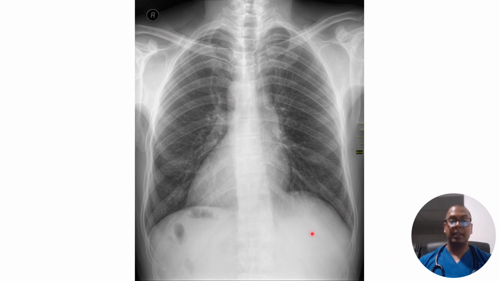Also, you would note it seems like this patient's liver is also located on the wrong side. I say this because you could see the left hemidiaphragm is higher. Usually the right hemidiaphragm is higher because the liver would be present there. But if the liver is present on the left side, that hemidiaphragm would be higher.